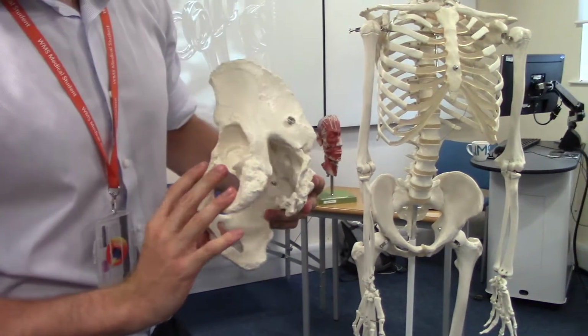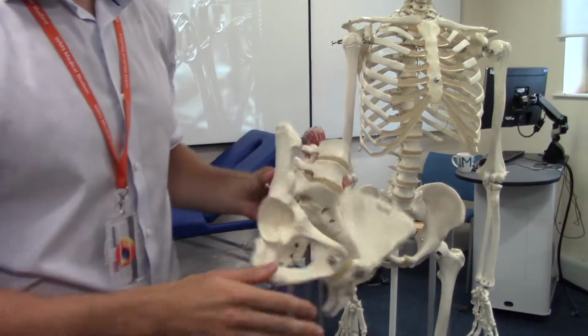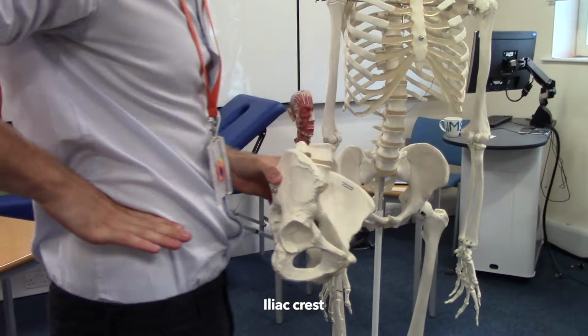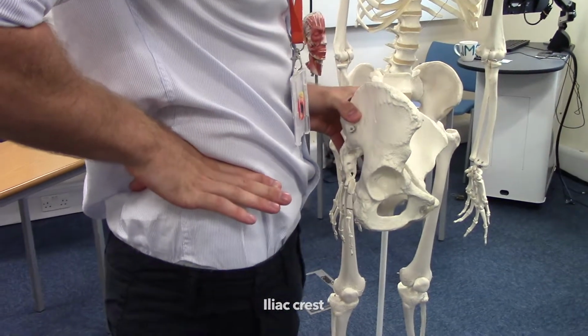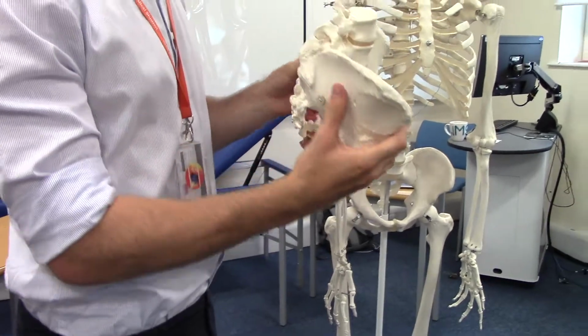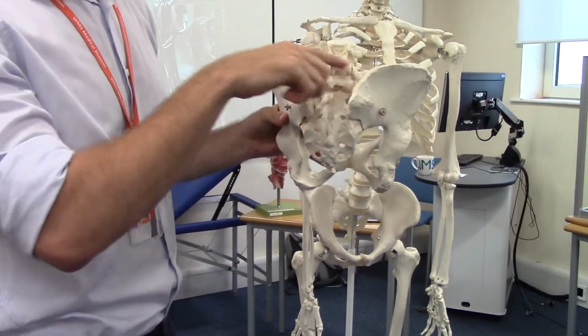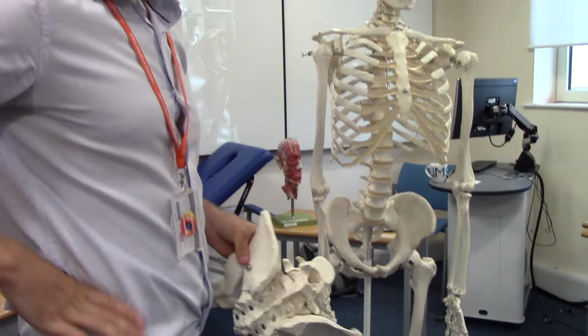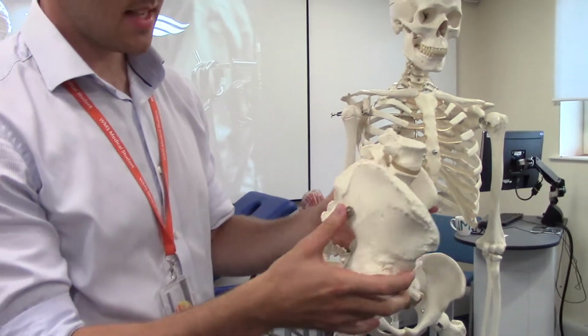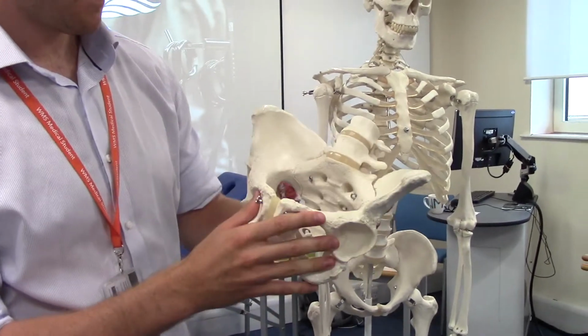Some other bony landmarks to notice on the hip here. This is the iliac crest, and you can feel these on yourself. If you push in here, it's a flat point of the hip, and it's an important landmark in surface anatomy because it sits at L4, and that's used particularly by anaesthetists to locate which vertebral body they're at, and so they know where to put any anaesthesia or injections they're injecting into the person.